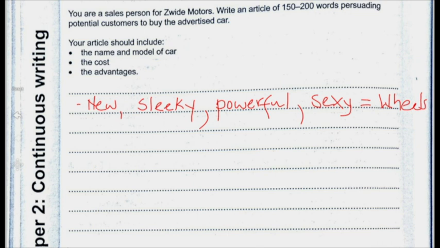At the same time, to capture one's attention in your introduction, probably you can use a rhetorical question. Okay, maybe not a rhetorical question, but you can use a question, because in that case, you're trying to personalize. Are you looking for a new sexy car, or a new powerful engine car? Or are you tired of your small sedan? Well, look no further, because Zwide Car Motors is here presenting to you the new, all-powerful 4x4, whatever car it is. So by so doing, you are capturing the attention, obviously.